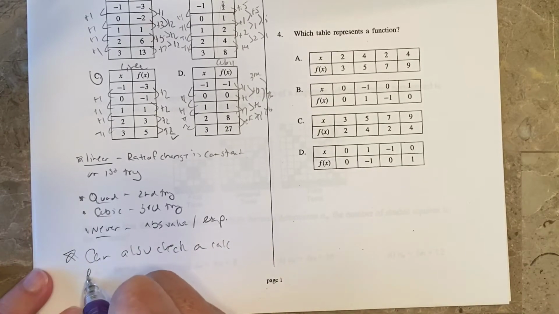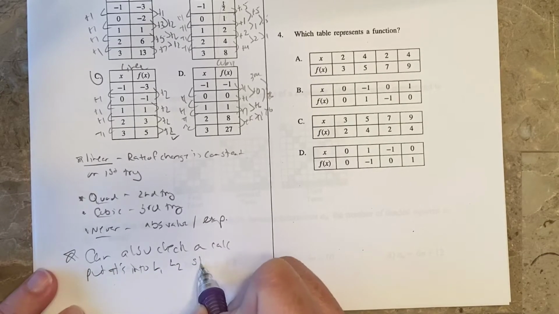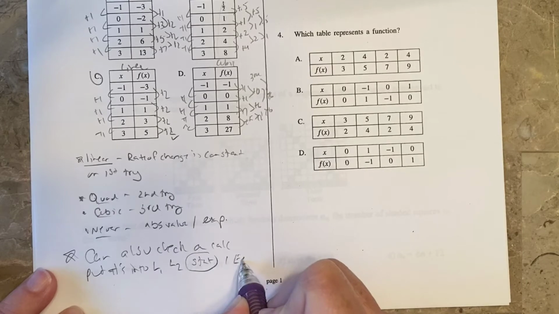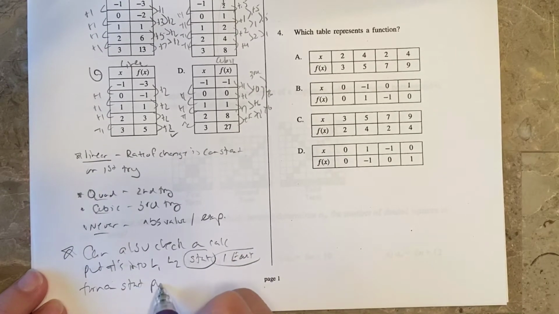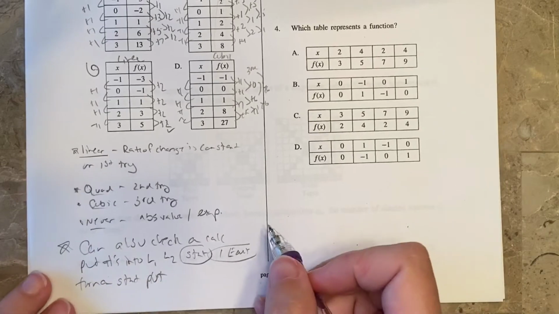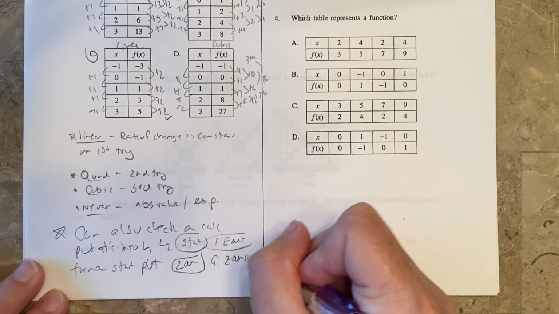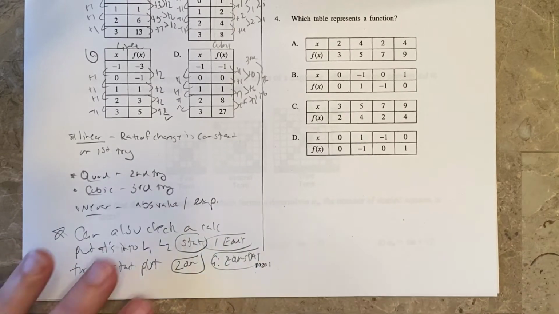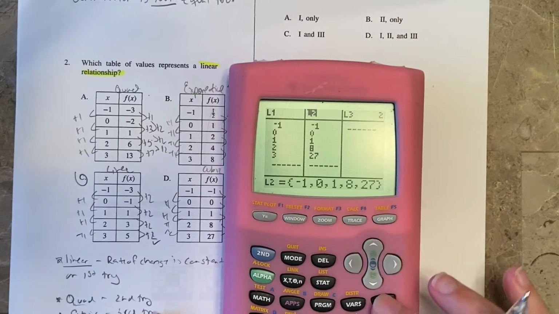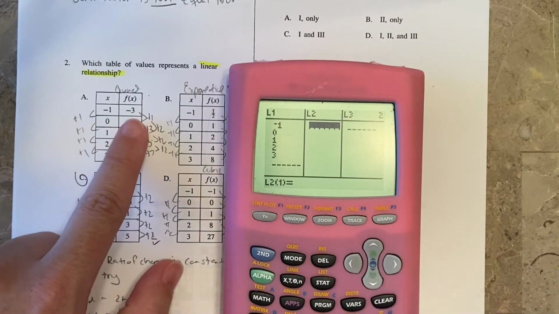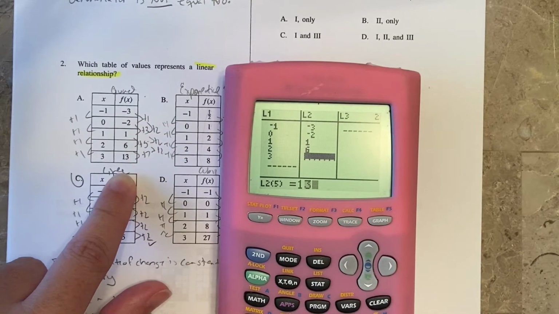So I'm going to put numbers into L1, L2. And that's by stat and then pressing number 1, which is edit. Then you're going to turn on your stat plot. Okay, so turn on the stat plot, and then we're going to press zoom, and then number 9, which is zoom stat, and that'll graph it for you. So I'll just show you really quick because all the X's are the same. So this will be quick. So stat 1, -1. Oh, we already have these in here. So -3, -2, 1, 6, and 13.